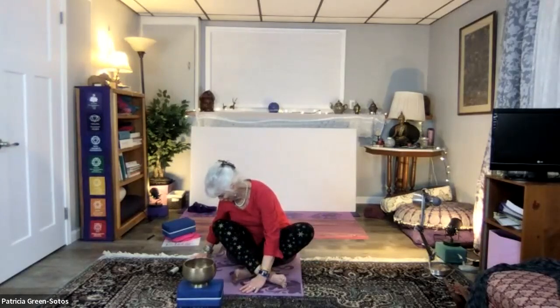Feel it underneath your shoulder blades. Maybe you feel it in your back. And inhale, coming up.